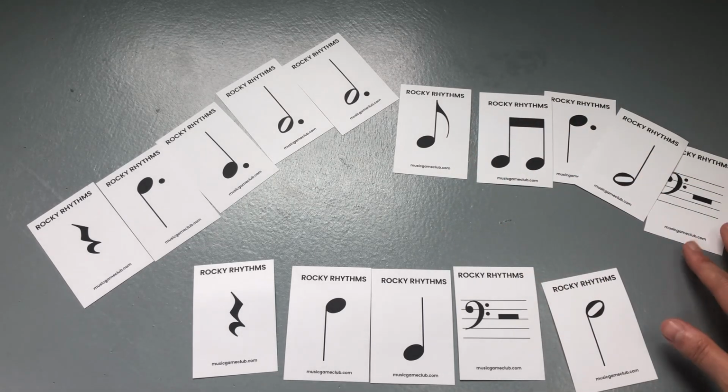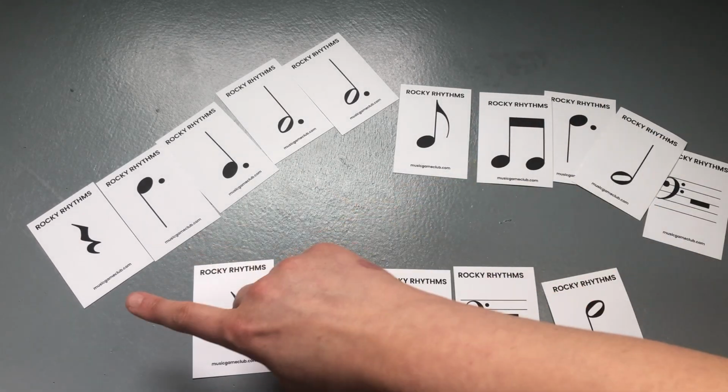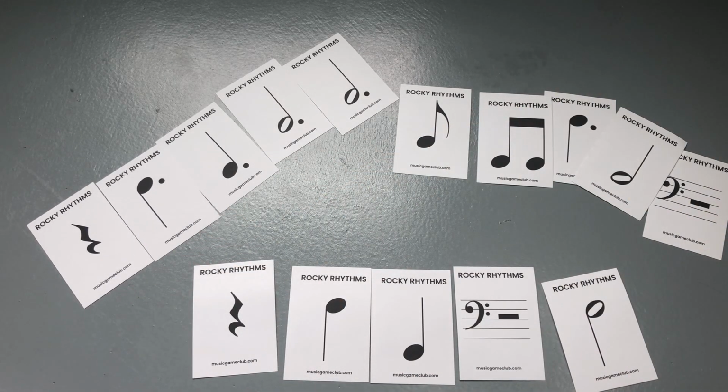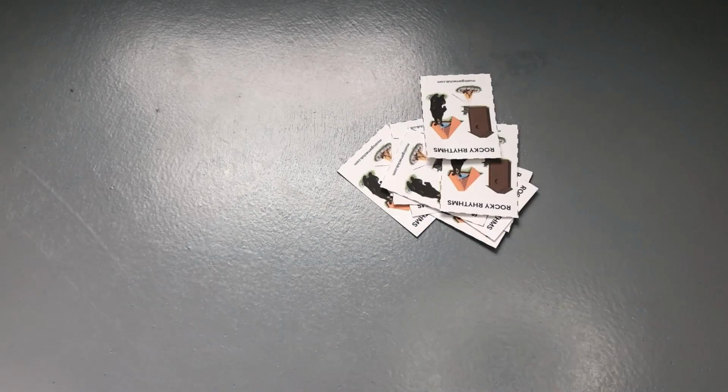And then once they've all gotten them in order, you can go through and count and clap them to learn what each note gets, in case some of the students are confused, and maybe it's just really good reiteration there.